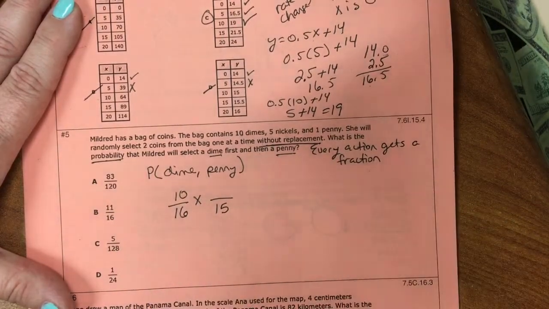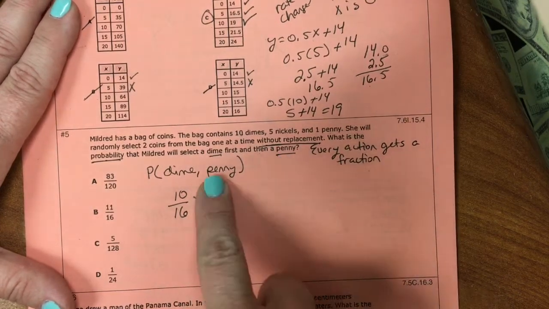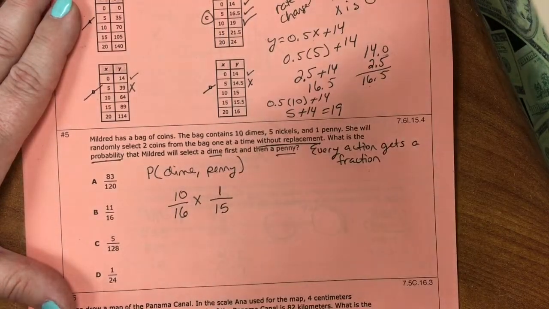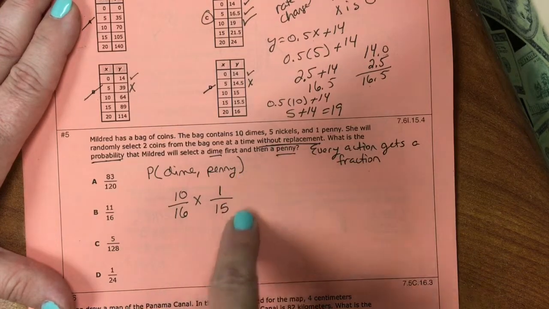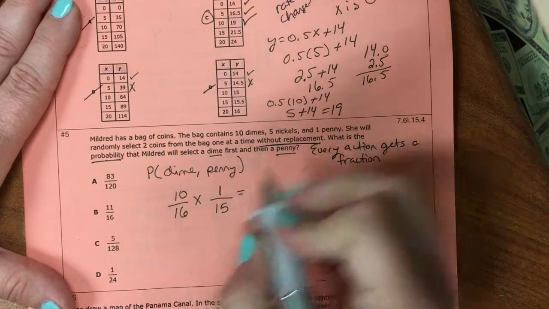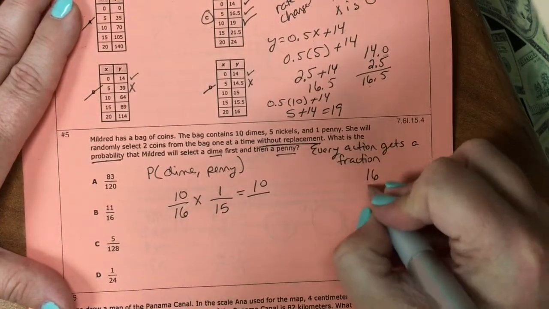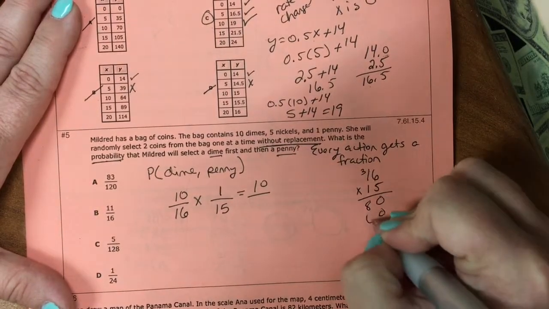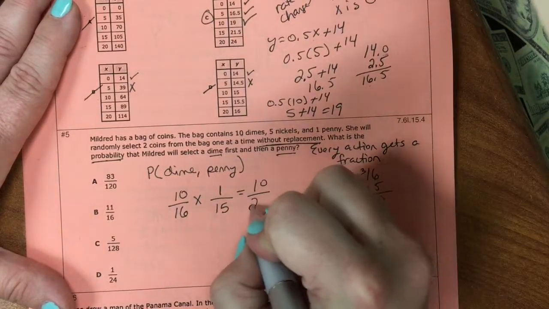So I now have 15 coins because we didn't put the dime back in. Okay, she drew the dime and kept it. So now I have 15 coins, and I want to know about drawing a penny, and there's 1 penny. So that's 1 out of 15. So the action of drawing a dime is 10 out of 16. The action of drawing a penny is 1 out of 15. And now I'm going to multiply. So 10 times 1 is 10, and 16 times 15 is 240.